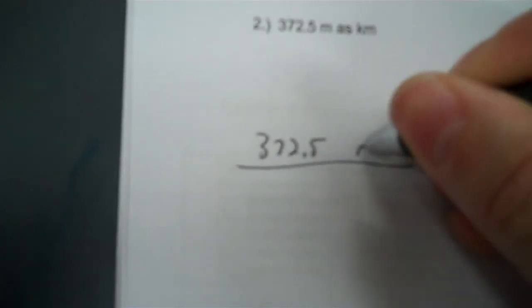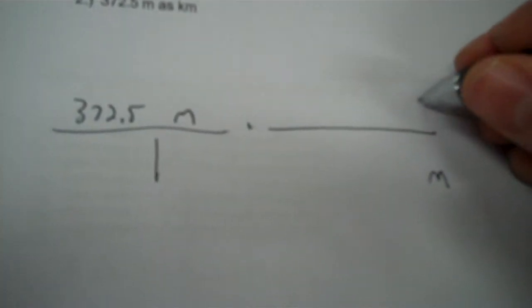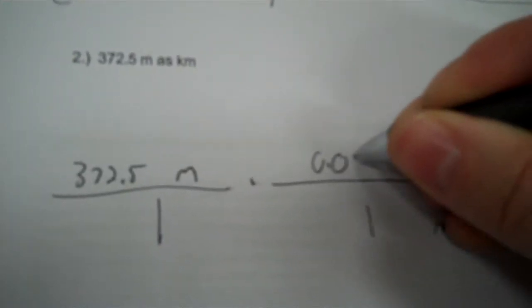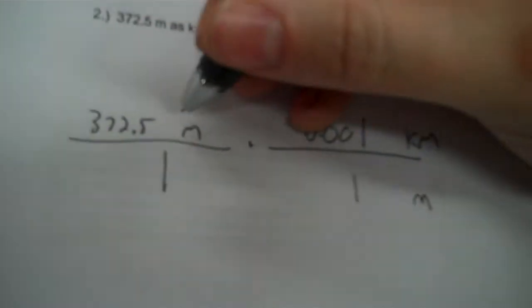372.5 meters is kilometers. So you got 372.5 meters. You're going to put a 1. Meters in kilometers is what goes here. You got to have meters on bottom so that they can cancel, and then kilometers on top. Meters, kilometers. So 1 meter, 1 full meter is 0.001 kilometers. Again, you could also make that 1 full kilometer and write 1,000 meters, but we probably don't want to do that to convolute what we're trying to do.